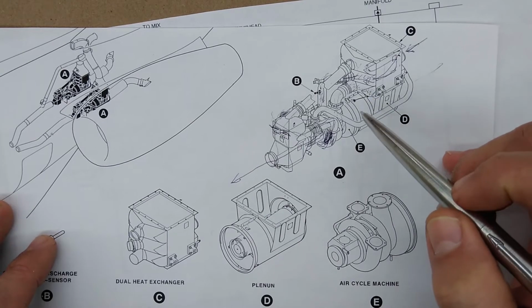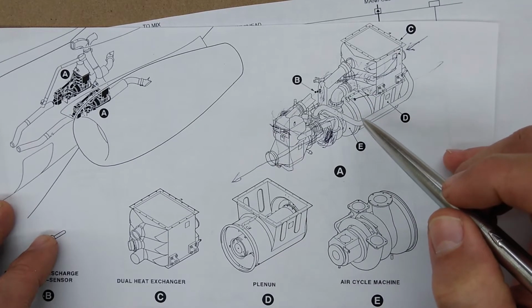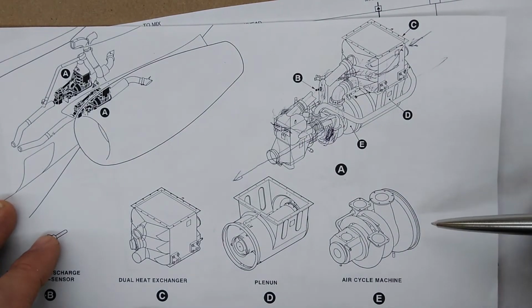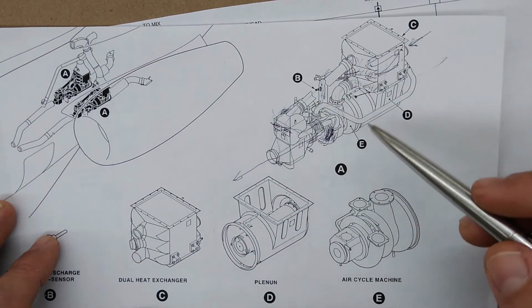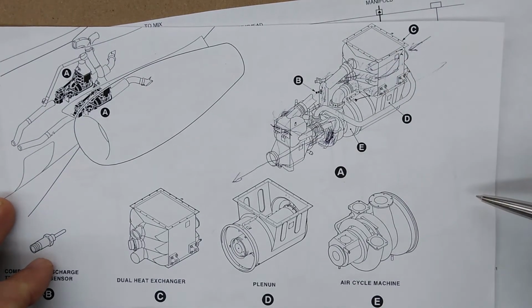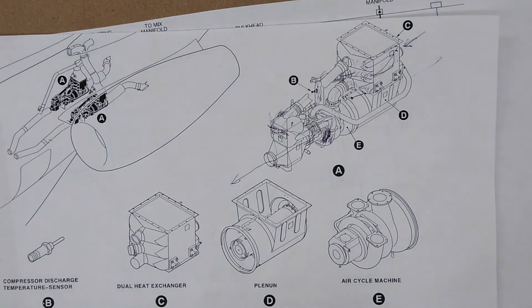Now this here is what we're going to look at in the airplane. We're going to go look at that now. I just wanted to explain all this to you so that it makes more sense now when we go see it in the airplane. All right. Meet me over in the airplane. I'll wait for you guys there.